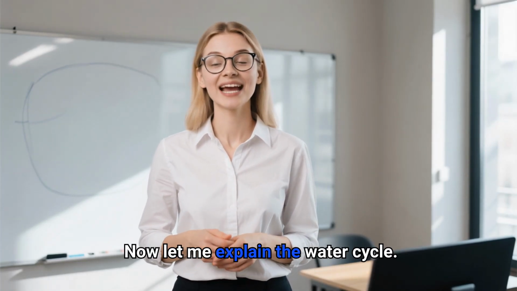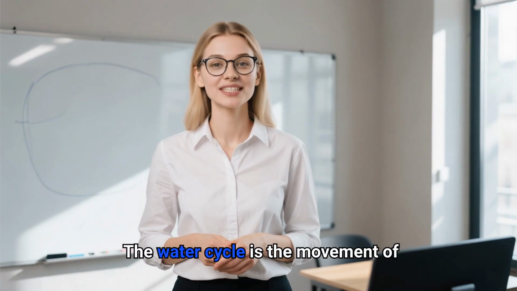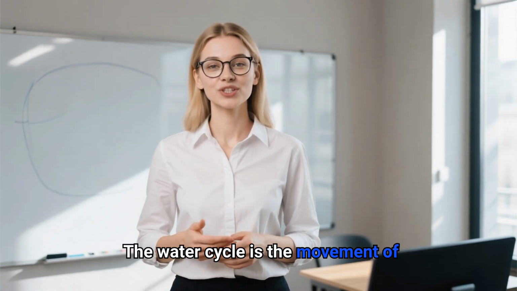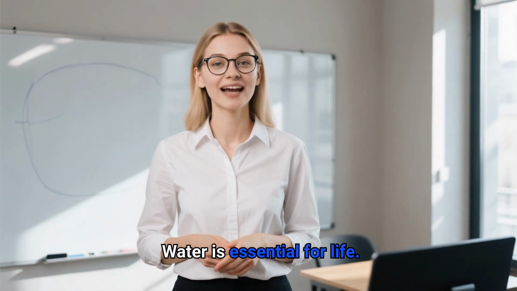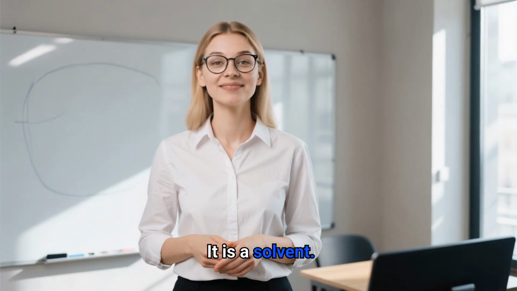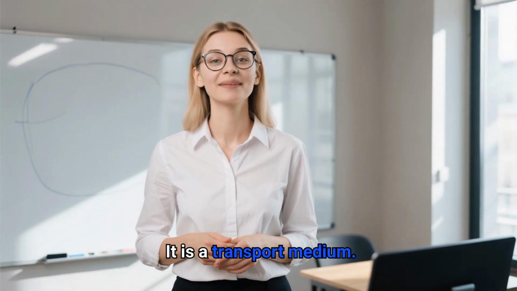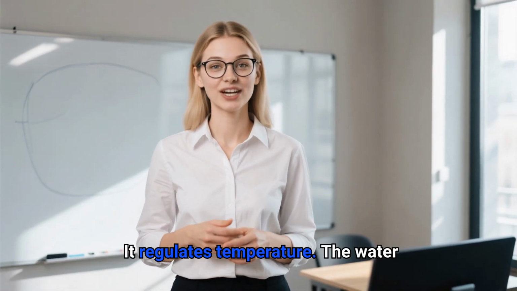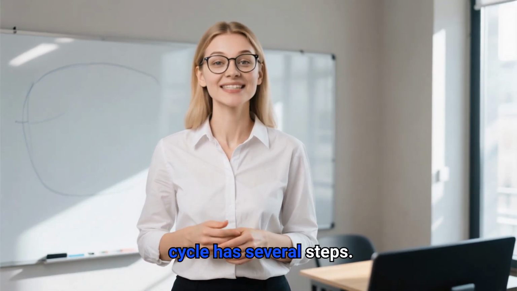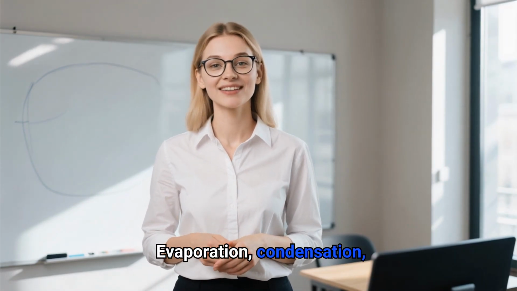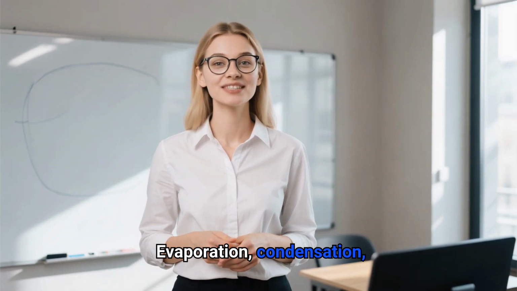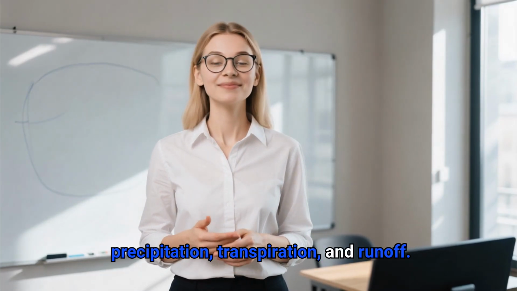Now, let me explain the water cycle. The water cycle is the movement of water through the environment. Water is essential for life. It is a solvent. It is a transport medium. It regulates temperature. The water cycle has several steps: evaporation, condensation, precipitation, transpiration, and runoff.